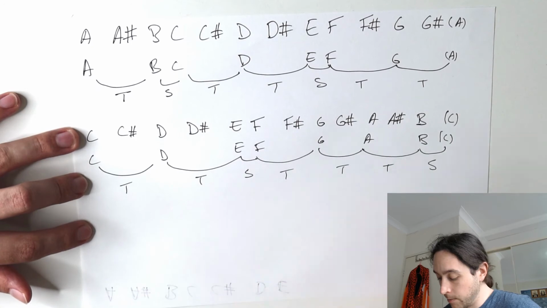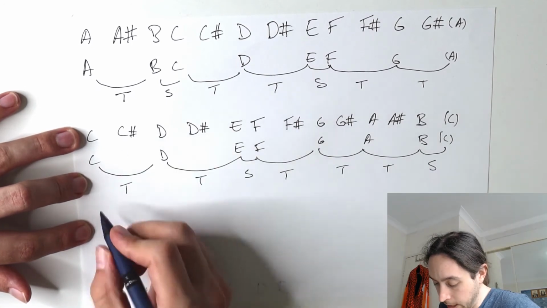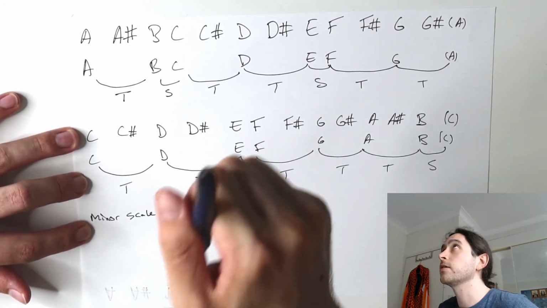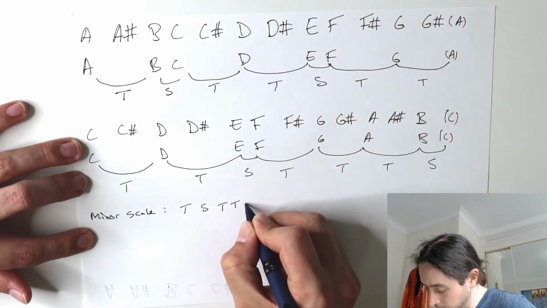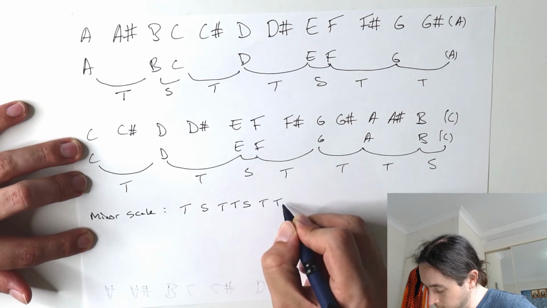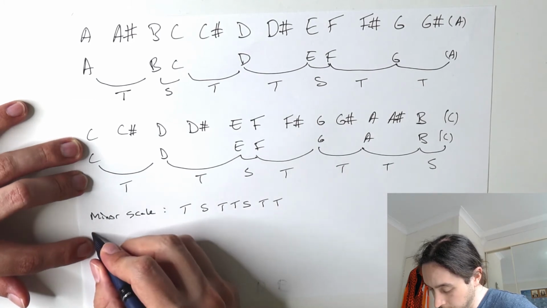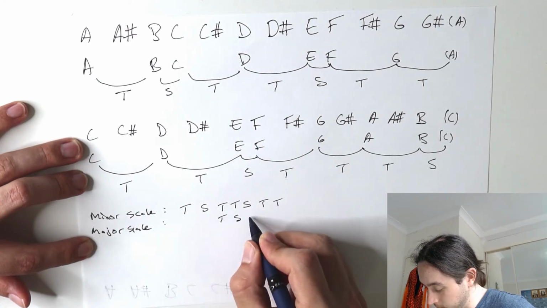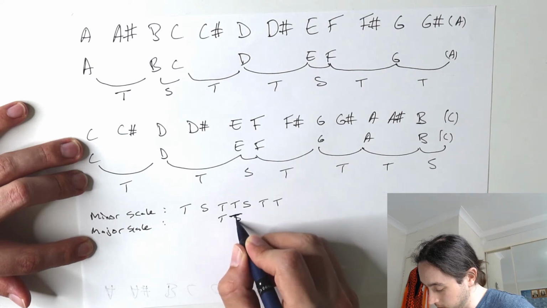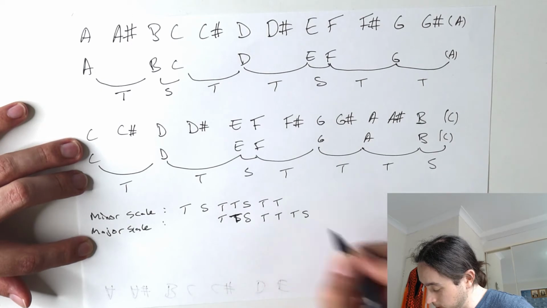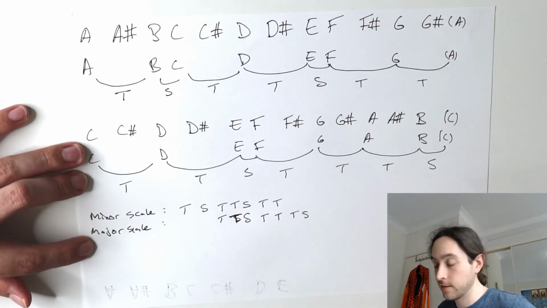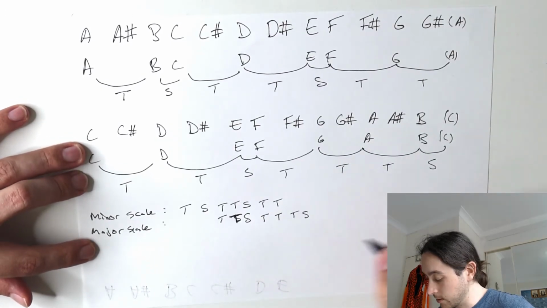Now that we've got that, I'm going to write these patterns out. So for the minor scale, man, I hope you can see this on this thing. My handwriting is terrible. Tone, semitone, tone, tone, semitone, tone, tone. And then for the major, tone, semitone. Got it wrong. Tone, tone, semitone, tone, tone, tone, semitone. Why did I write it out like this? To be honest, if I had better handwriting, it would make more sense.